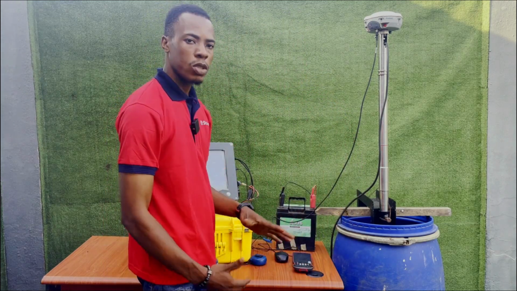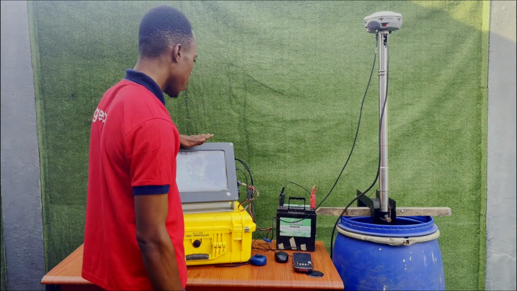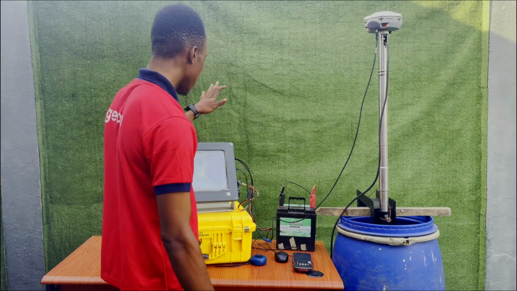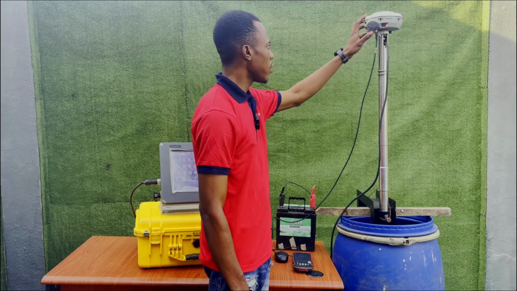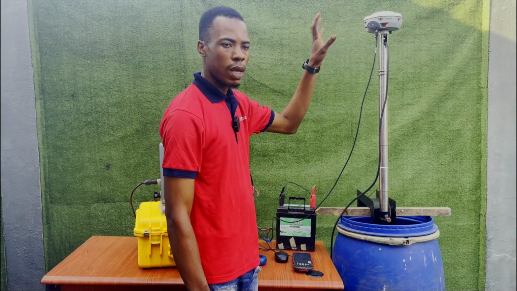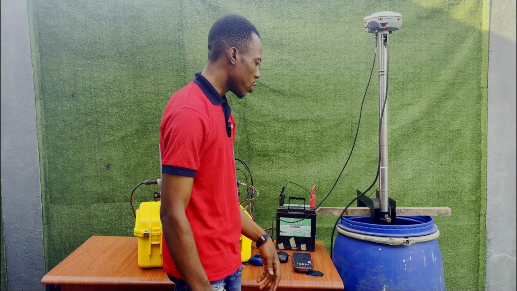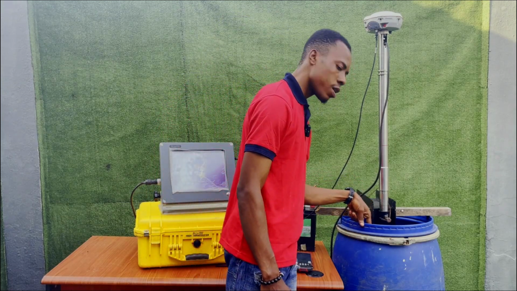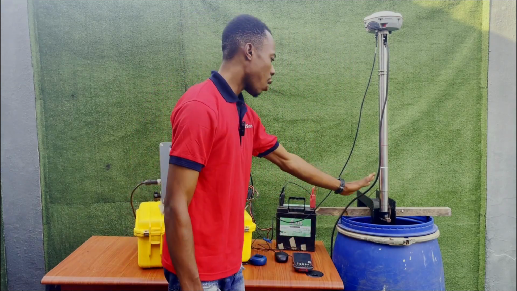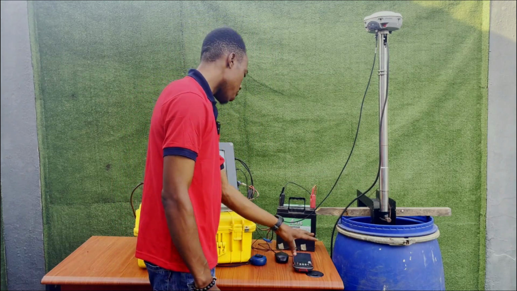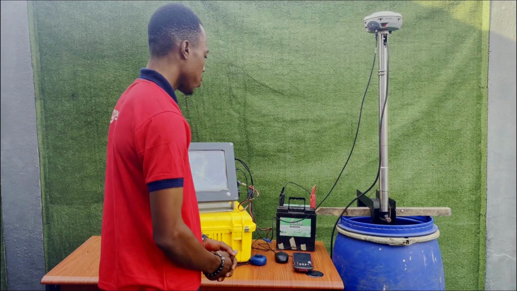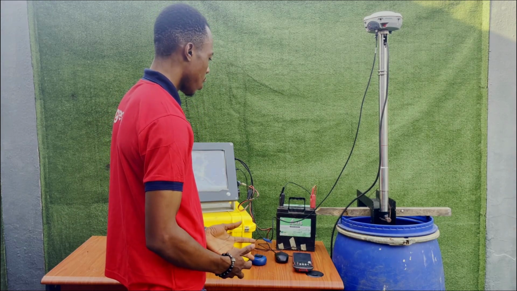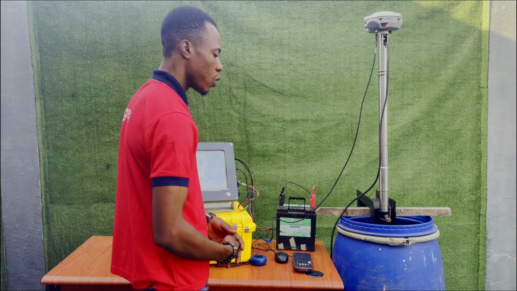Okay, so as you can see, we've done all our connections already. This is our Echosounder. This is our battery powering the Echosounder and every other thing connected to it. This is our GNSS receiver, the one that is providing the XY coordinates for our sounding locations, and then we have our transducer inside the water. This is our boat clamp. We have our mouse, and this is the controller for our GNSS. So these are the equipment that we are making use of, and of course we've done the connections already.